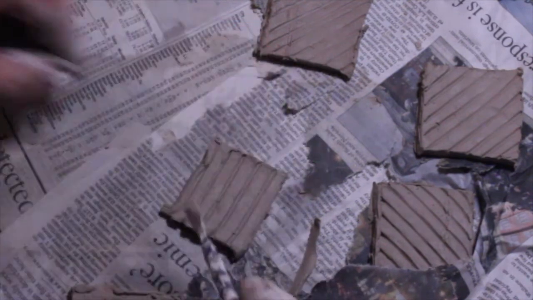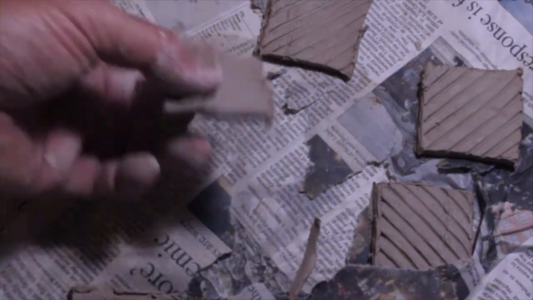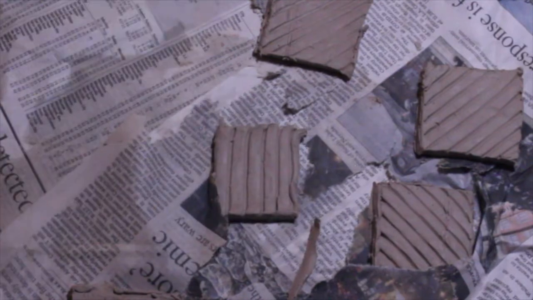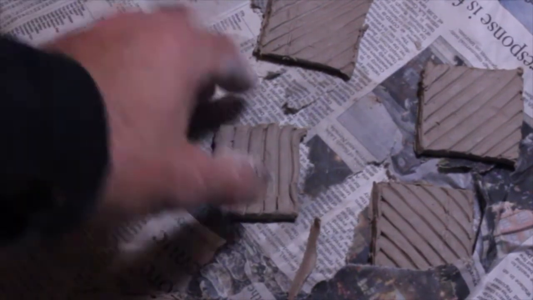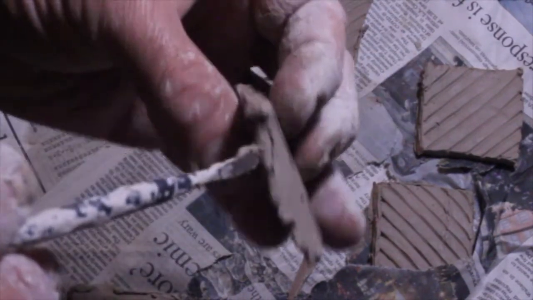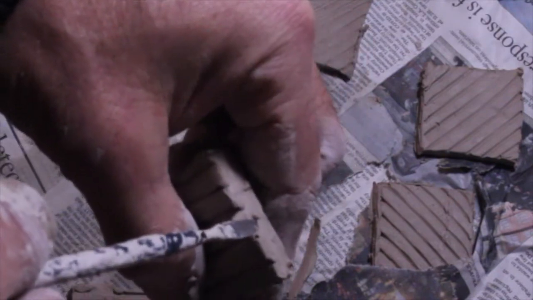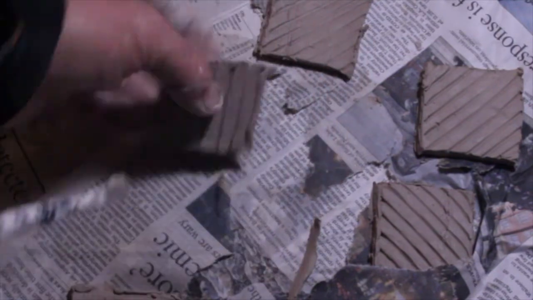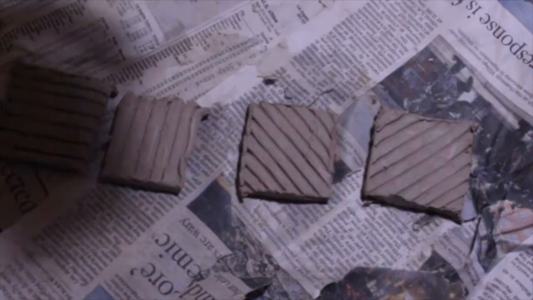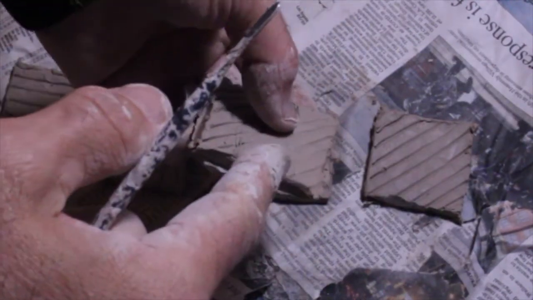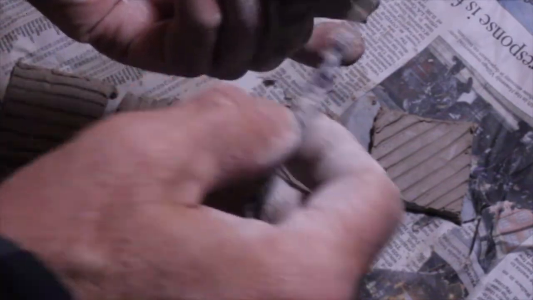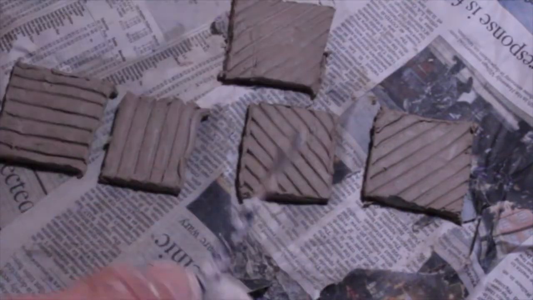And you're going to do this on each one of your bottom pieces. Each one: beveled edge, beveled edge, beveled edge, flat edge. This is flat because that's the bottom. It's going to stand up like this. This is the top piece, so it needs to have a beveled edge on each side. 1, 2, 3, 4. Okay, and remember where you put it.